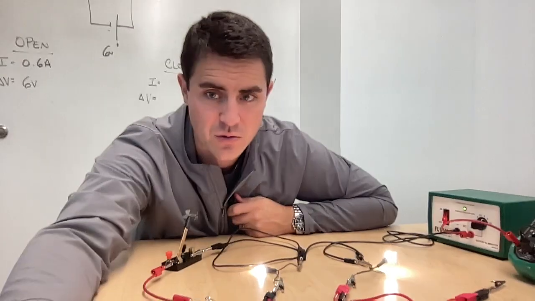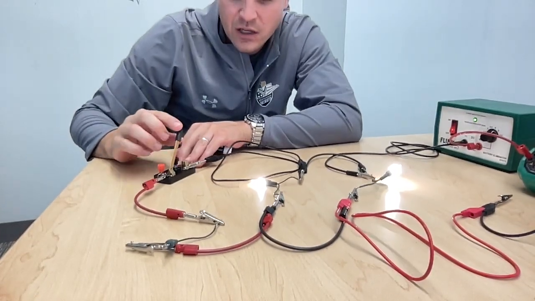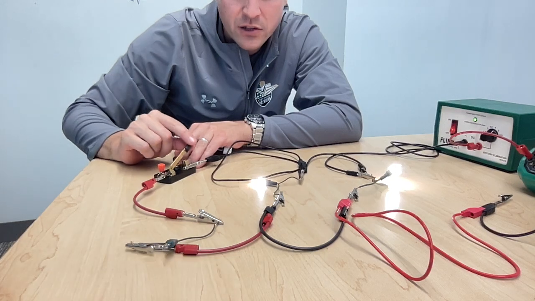10 ohms, total resistance with 2 light bulbs. All right, that's switch open. Let's go ahead and close the switch. Let's see what happens physically when I close this switch. So I physically close it.